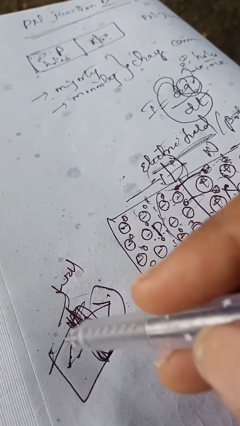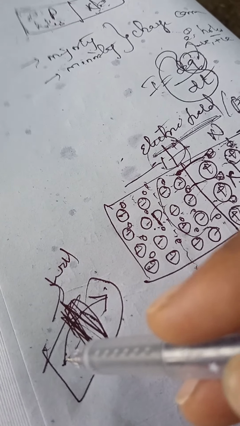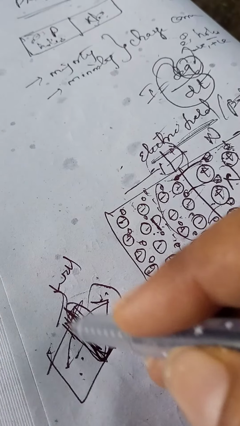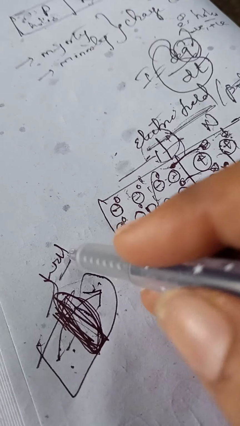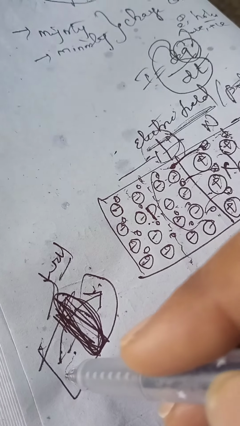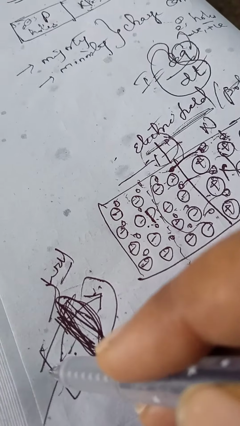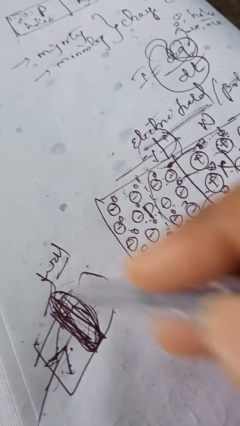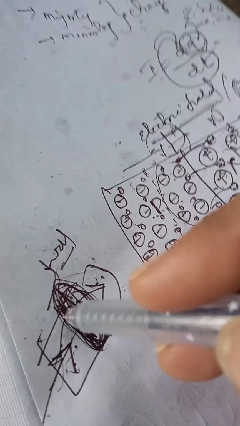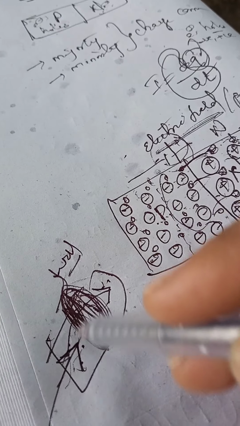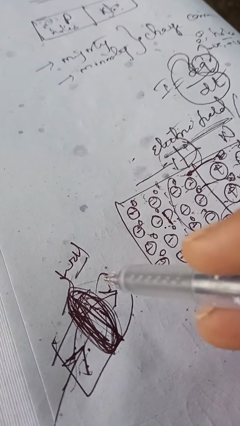Then in order to move from this room to the other room, they have to overcome this barrier, they have to break this wall. That means they must apply an external force which breaks this wall, which breaks this barrier. Then only they can enter freely from one room to the other.